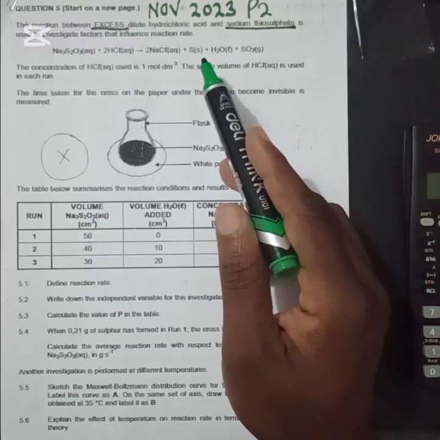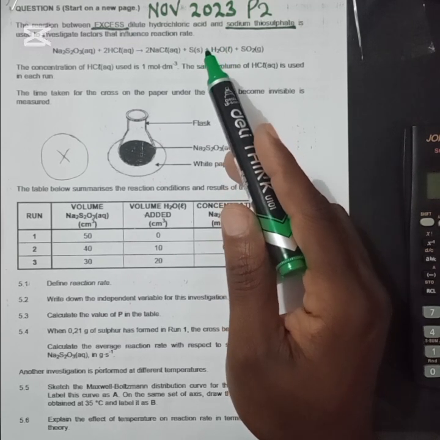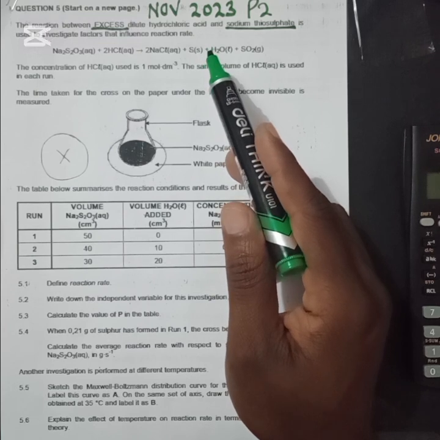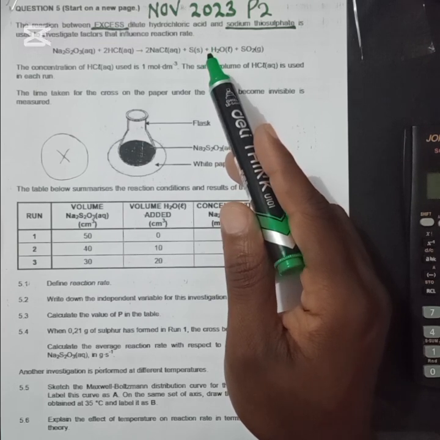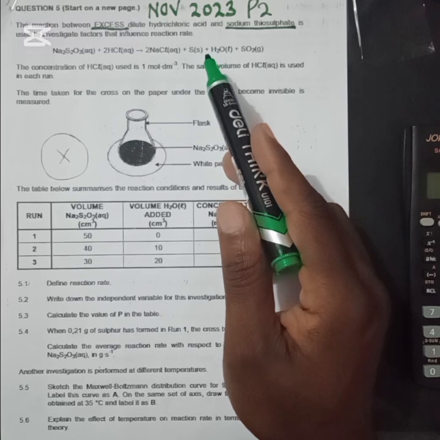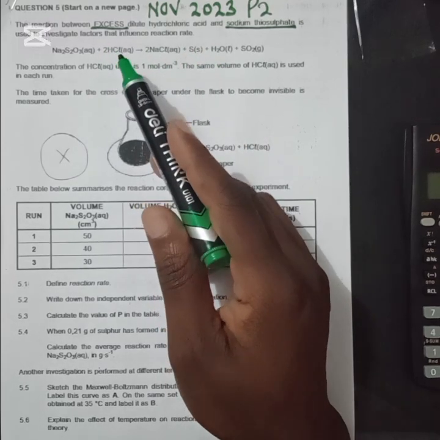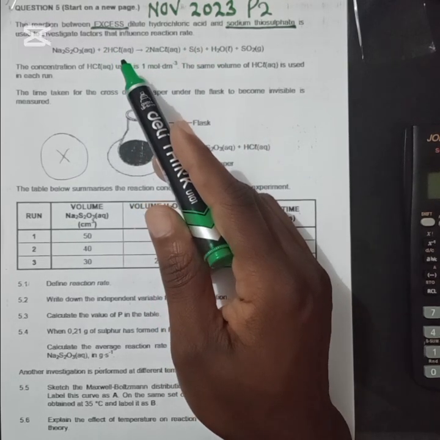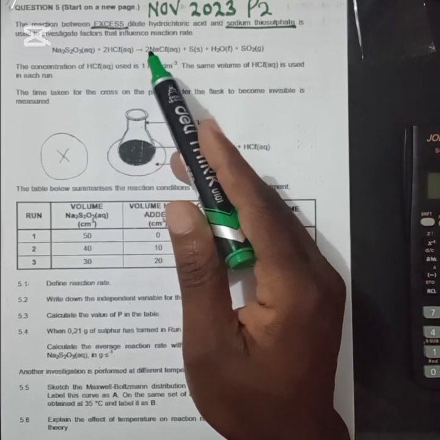Okay, so it is very important that every time you are given a reaction, you are able to determine which one is the limiting reagent. And in most cases, they will tell you which one is in excess. So the other one becomes the limiting reagent, the one that is not in excess.